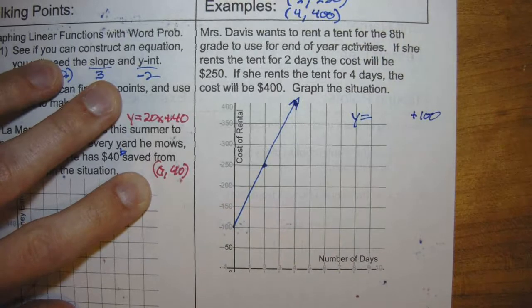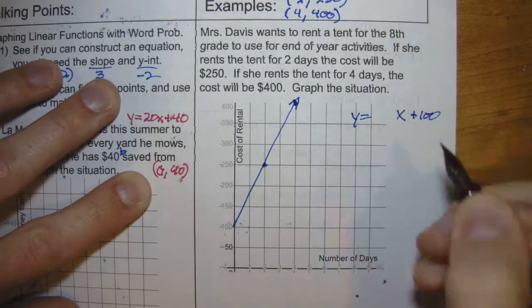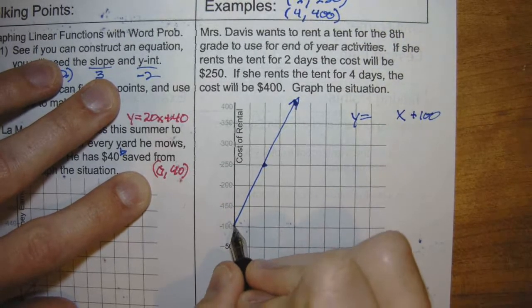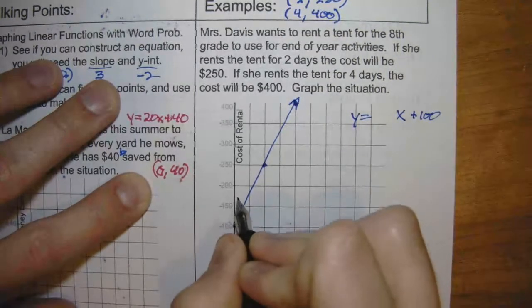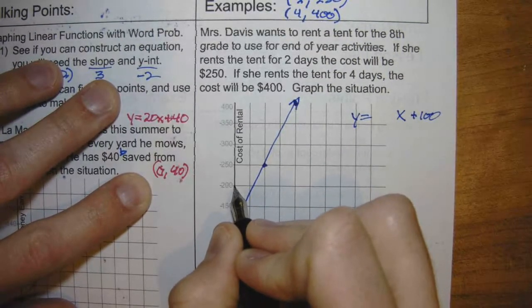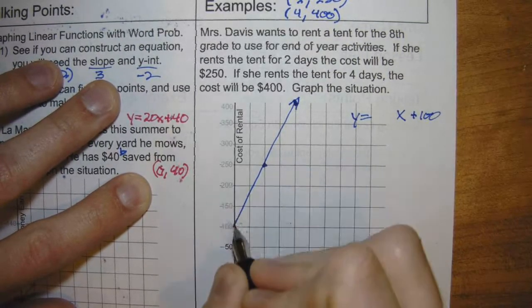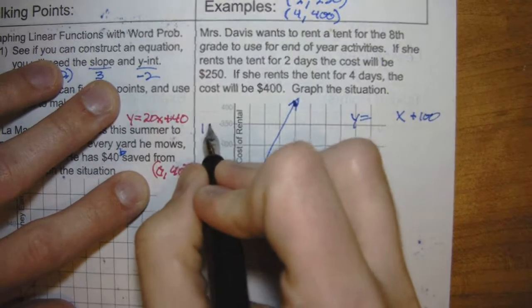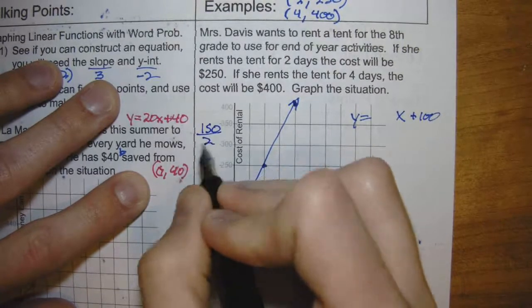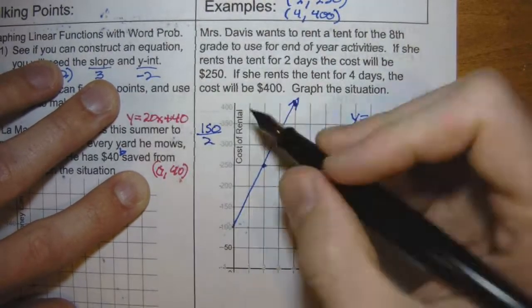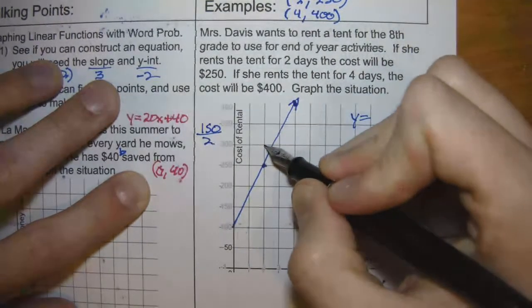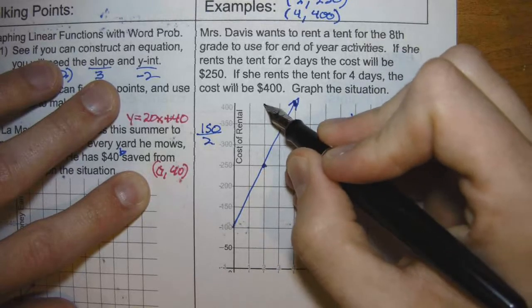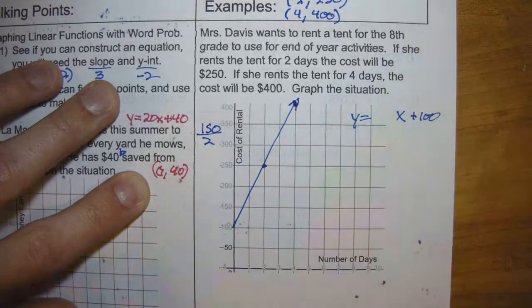All right. Let's see if we can find the slope. It looks like in this case we're going to go up 50, another 50, so that's 100, another 50, so that's 150 for 2 days. Let me write that out. 150 for every 2 days. Let's try that. So up another 50, 100, 150, and then over 1, 2. So that slope seems to work.